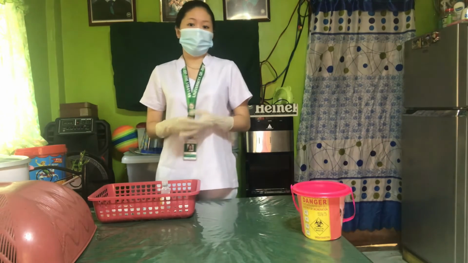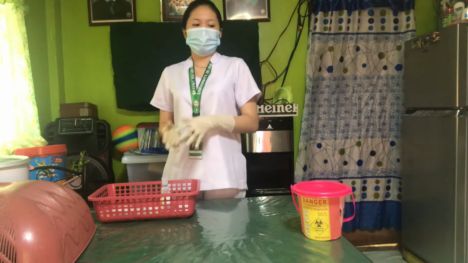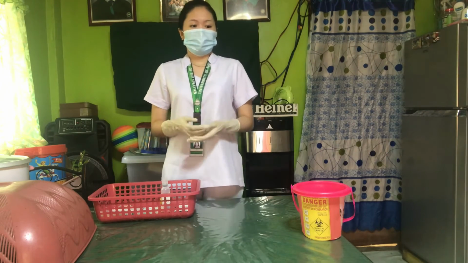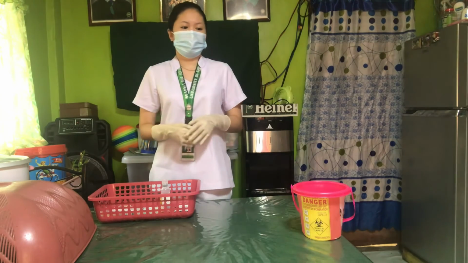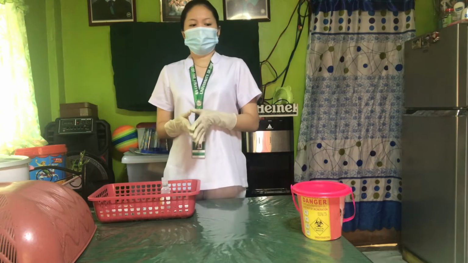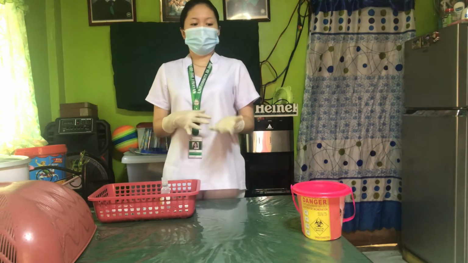Let's proceed to the next step, which is mix the solution by rotating the vial between the palms of the hands. Mixing ensures an adequate concentration and thus accurate dose. Some vials contain aqueous suspensions which settle when they stand.